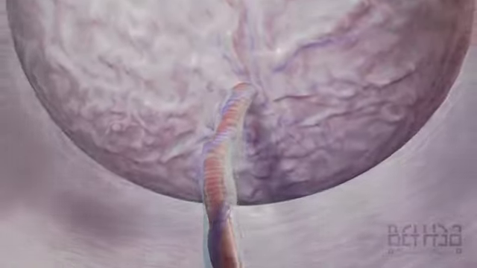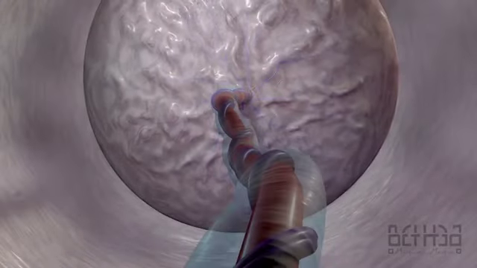The placenta nourishes the fetus throughout development and is delivered shortly after parturition.